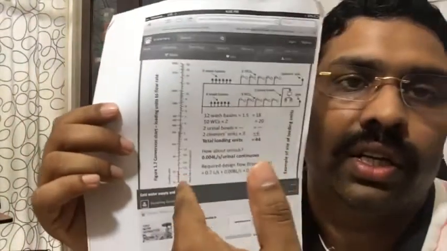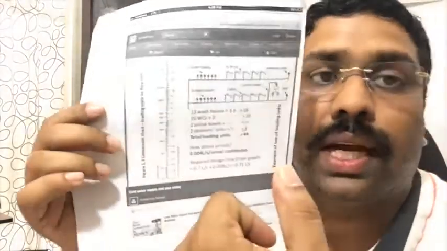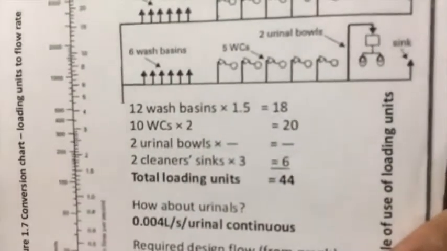Then again we need to go to another chart. You can find one graph is there. As I told you before, one is the loading unit and the other one is liter per second. Okay, there is one simple equation, a simple calculation also we have done. So you can find out there.